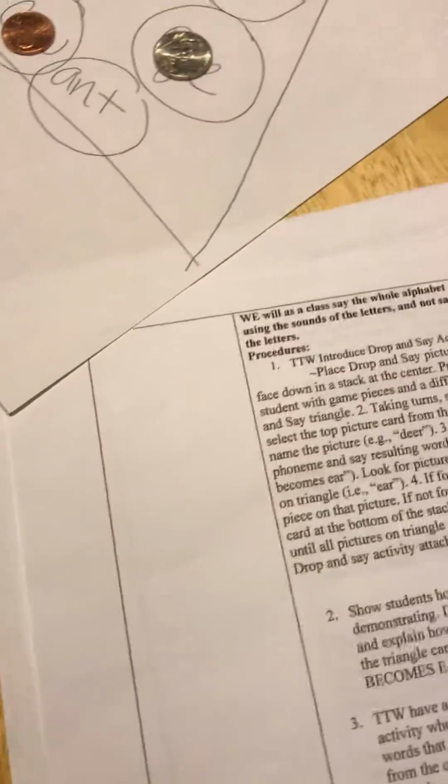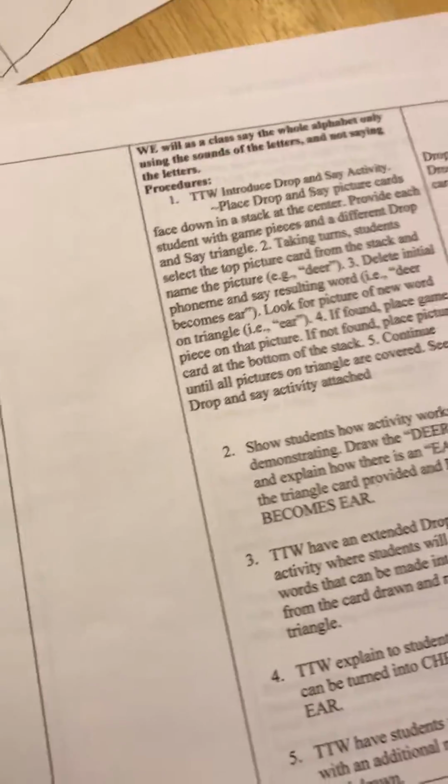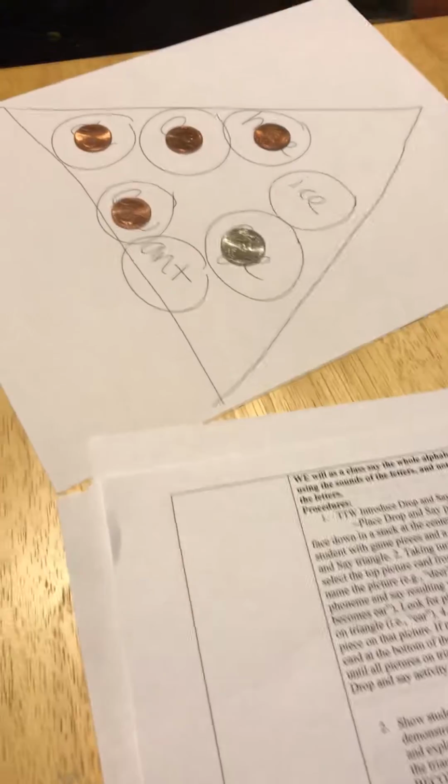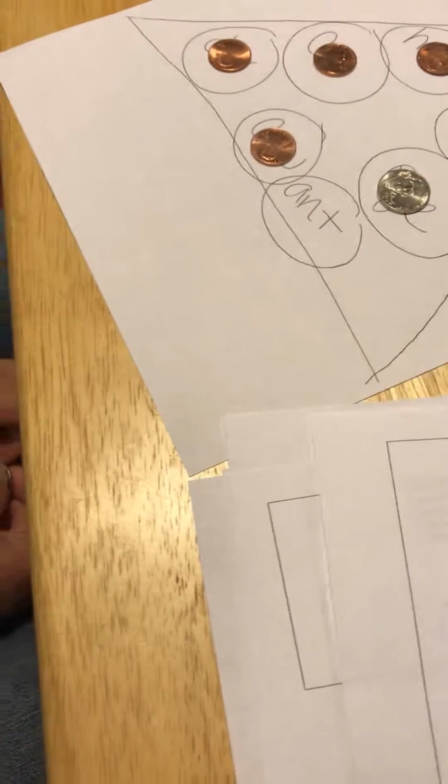So that's the first activity. And then we're going to extend the activity by doing verbal responses in the classroom. This is an extension of this activity.